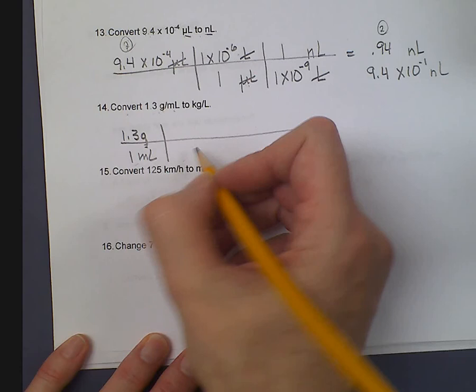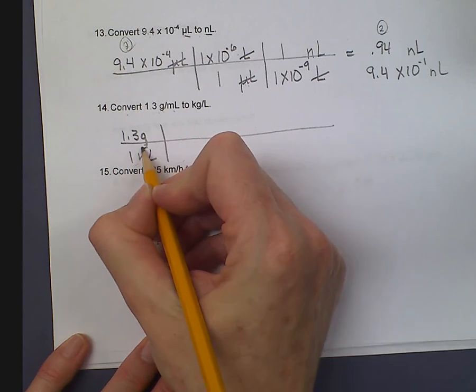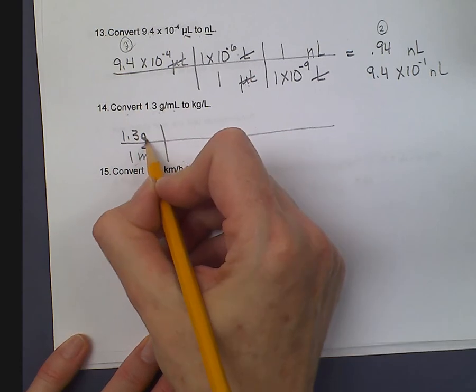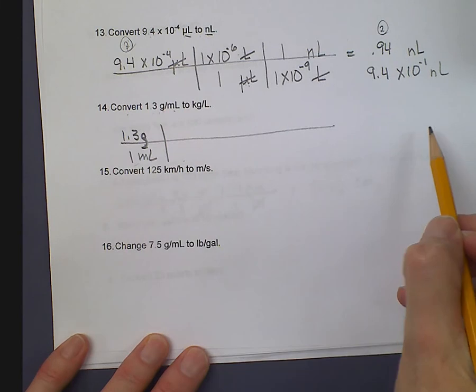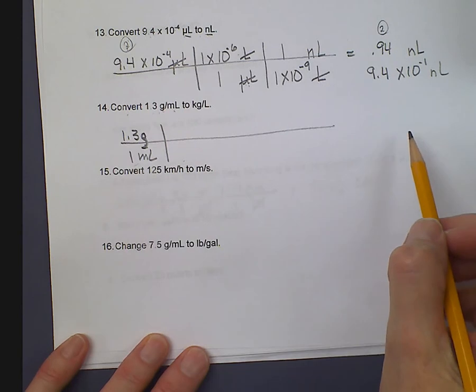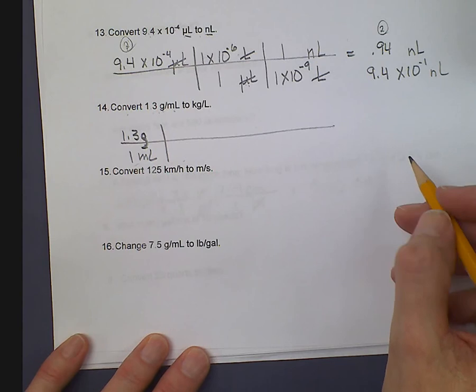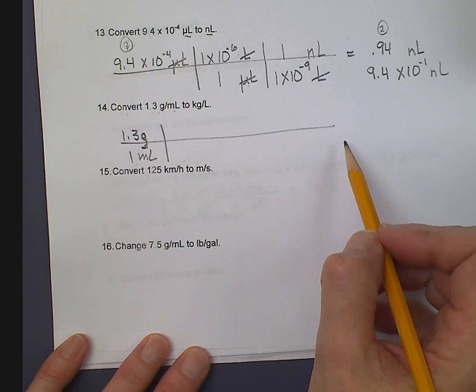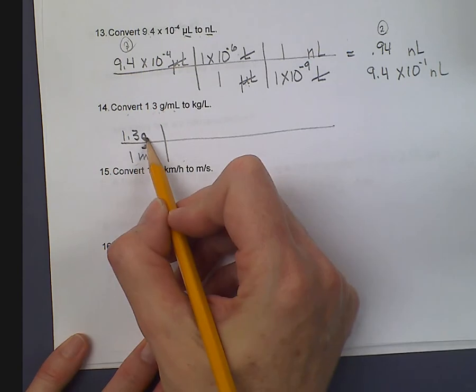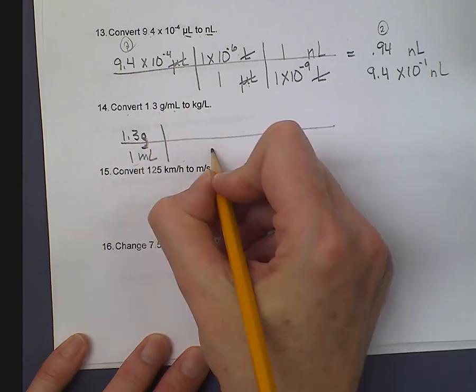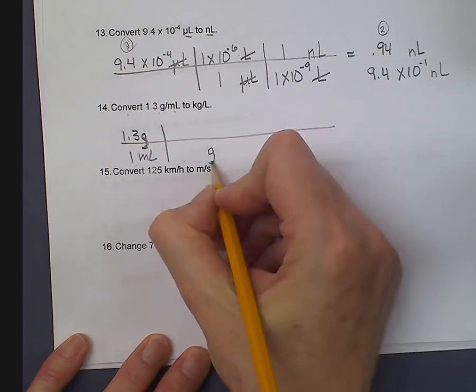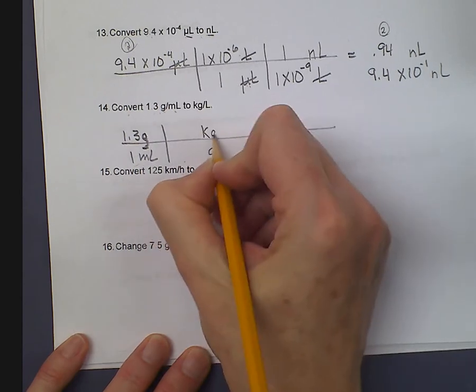And we're going to do this in steps, but we're going to keep it all together in one grid. Don't break it up. You'll end up causing yourself more work and more likely to make a mistake. So let's keep it all together, and we're going to change first the grams into kilograms, and we can do that in one step. We can go straight from grams to kilograms.